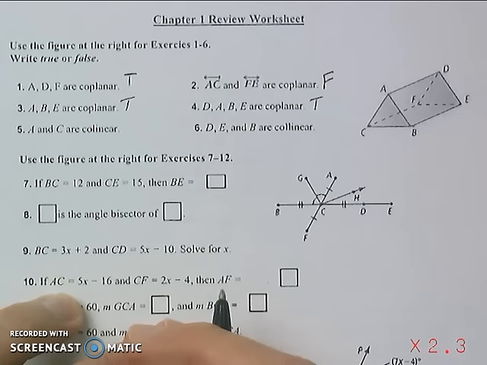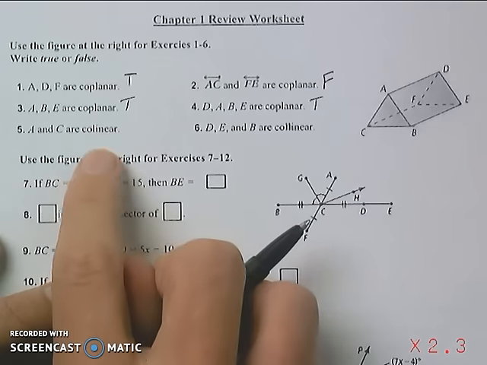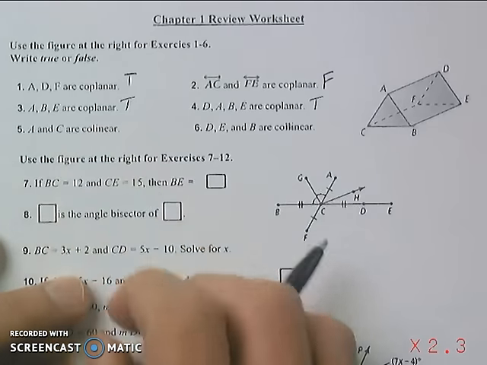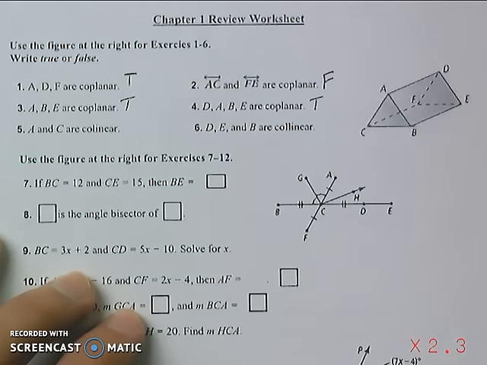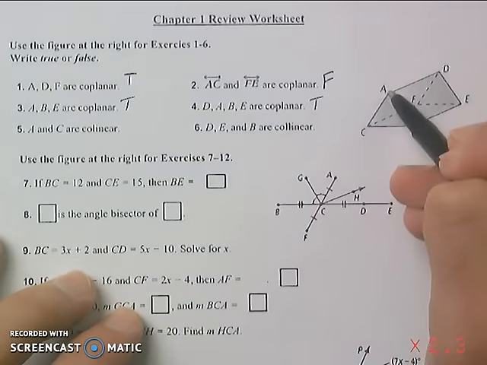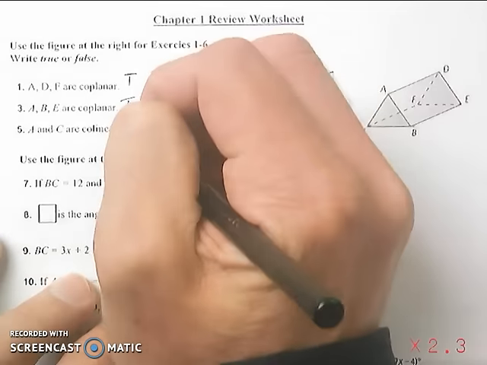AC are collinear. Collinear, that's spelled wrong, should be 2 L's. But collinear basically means that we have points on the same line. AC are definitely on the same line here, so this is true.